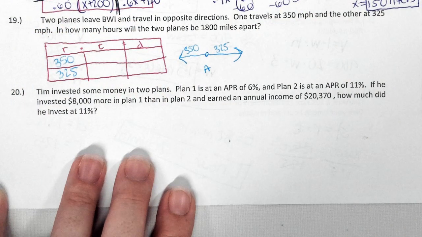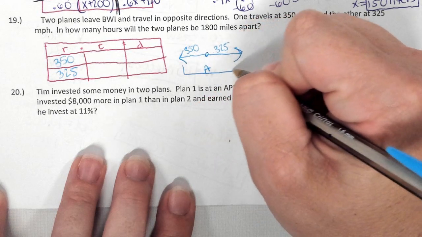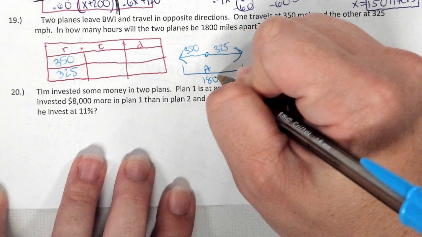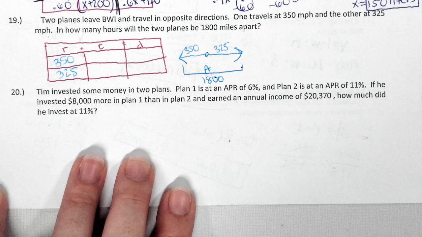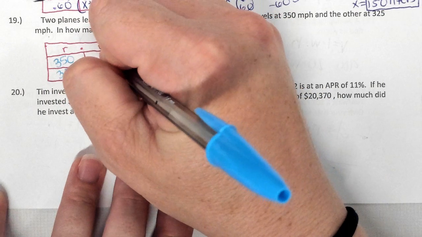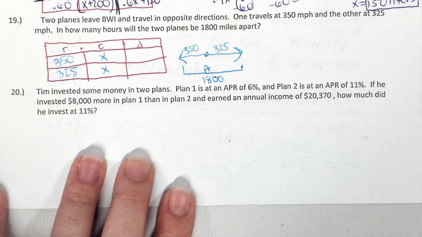And how many hours will the 2 planes be a total of 1,800 miles apart? So we're trying to figure out when they're 1,800 miles apart. Well, it doesn't say they left at the same time, but I'm assuming that they did because it doesn't specify, so my time is just x.